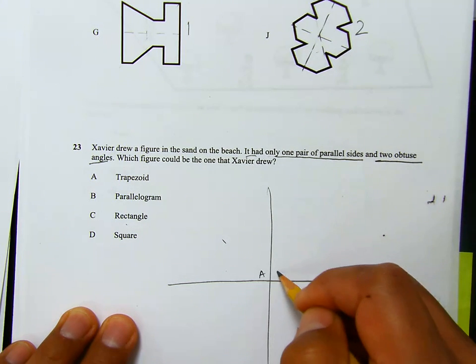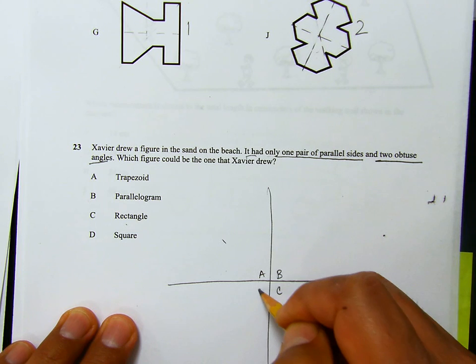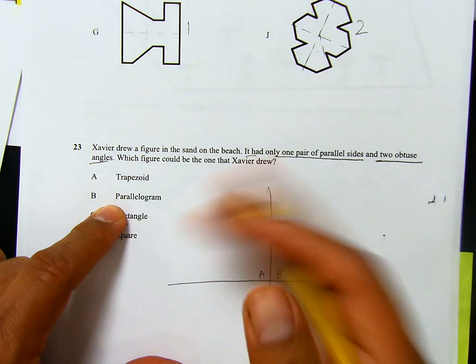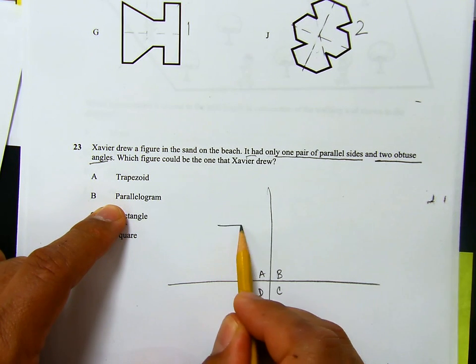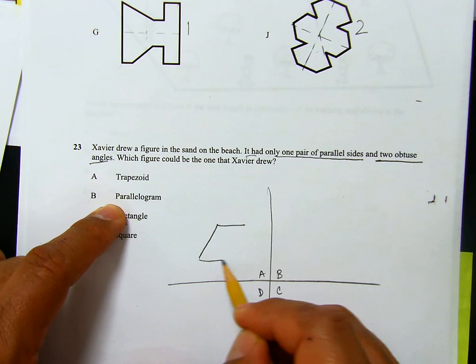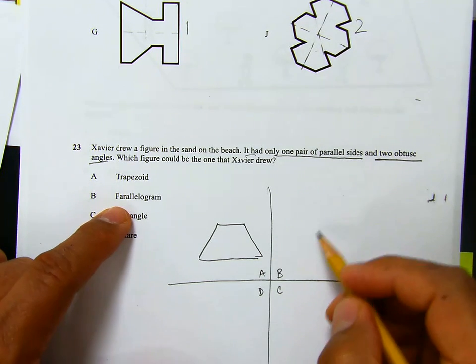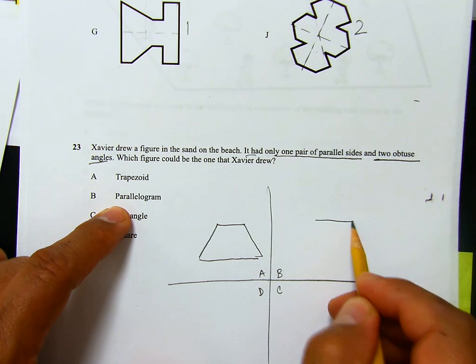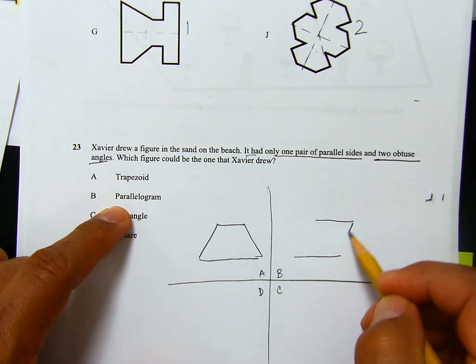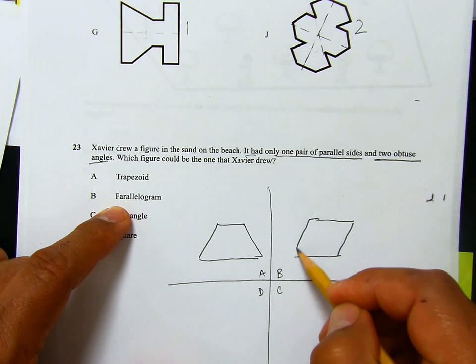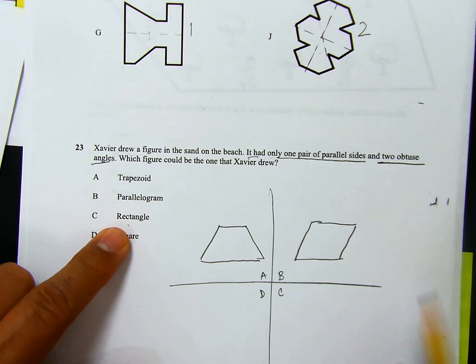So this is A, B, C, D. A is a trapezoid. So if I draw a trapezoid, B is a parallelogram. C is a rectangle.